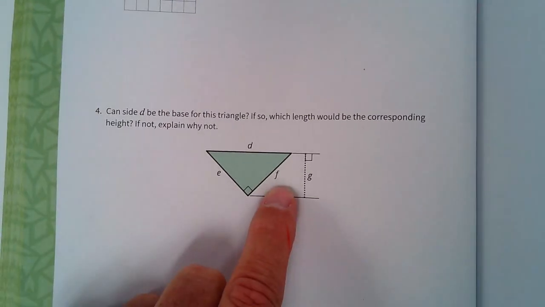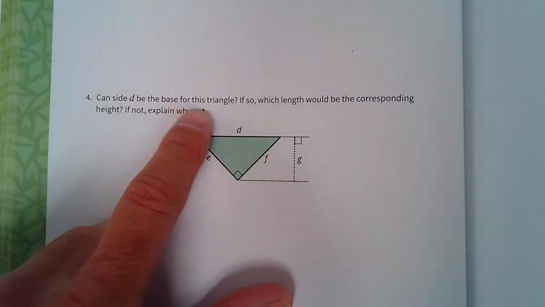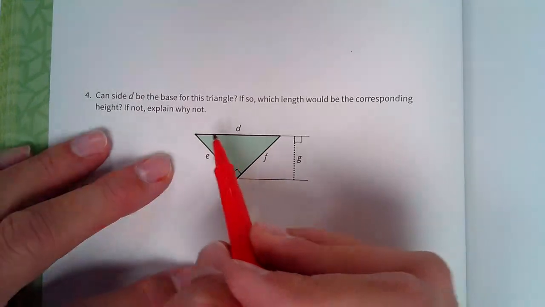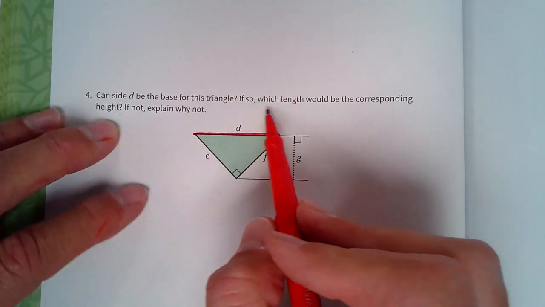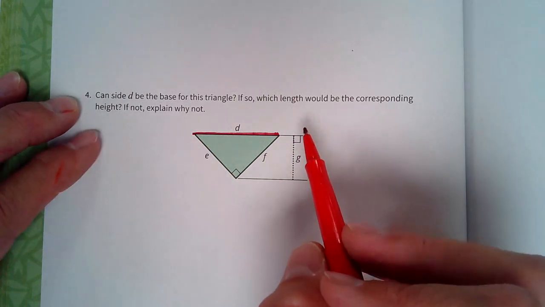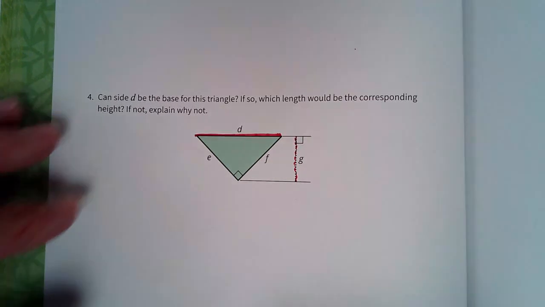This is similar to the one we were talking about at the very beginning. It says, can side D be the base for this triangle? Sure could. And if so, what length would be the corresponding height? Obviously this, G would be.